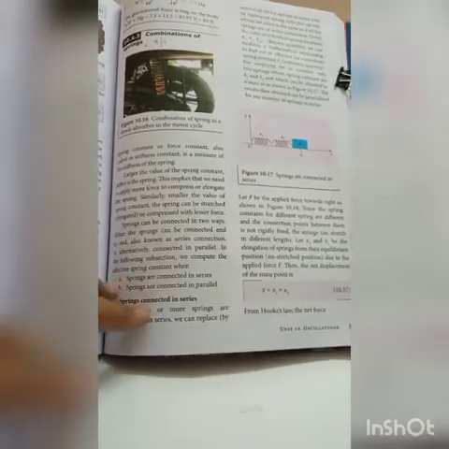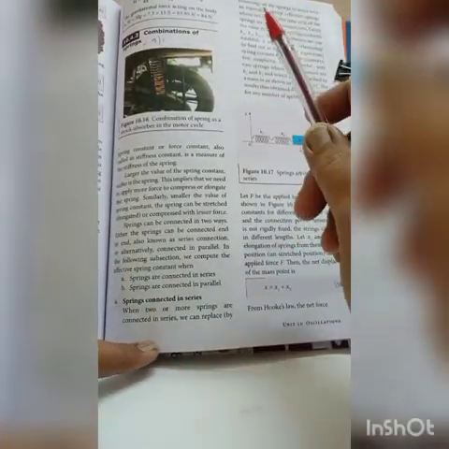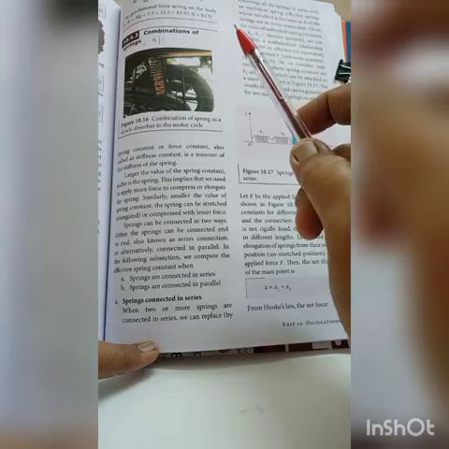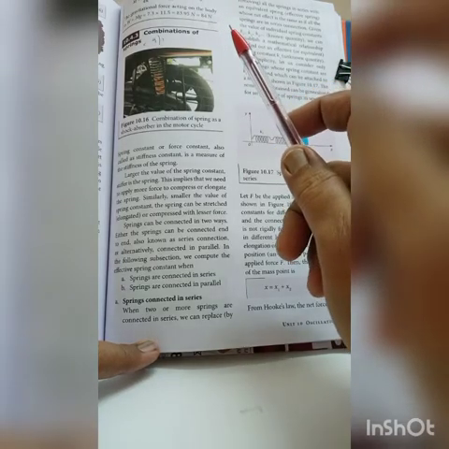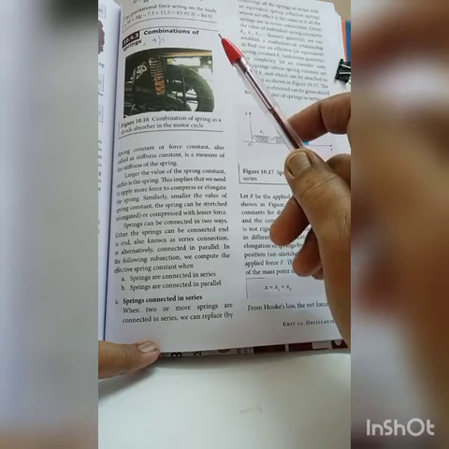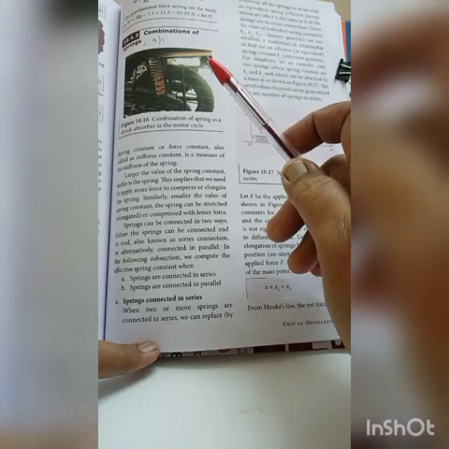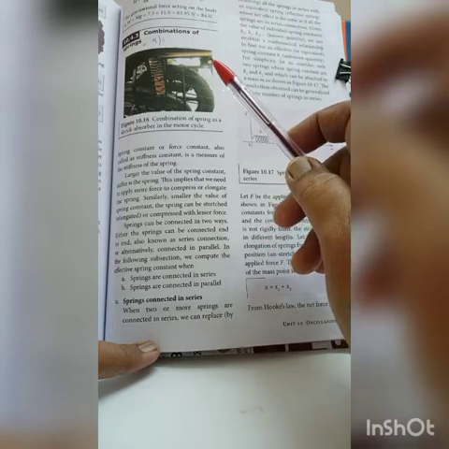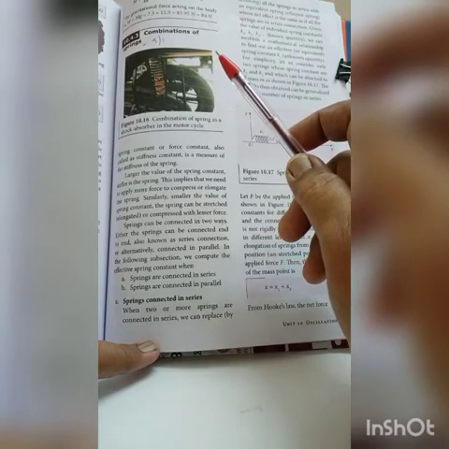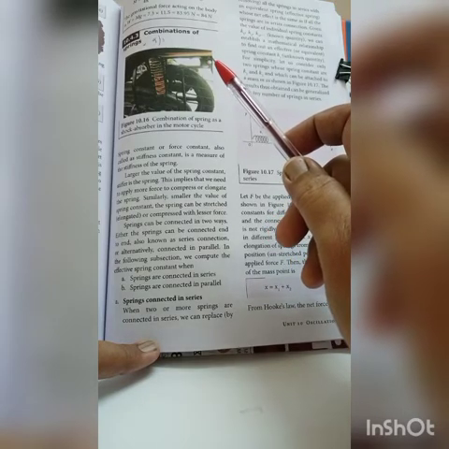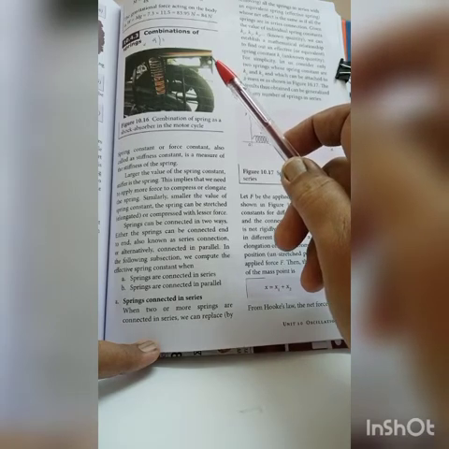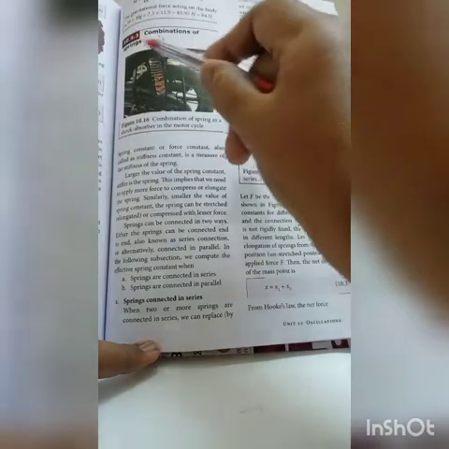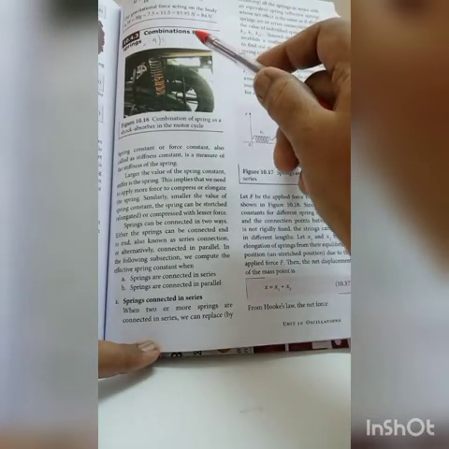Hi students, in the last video we discussed the vertical oscillations of a spring. In the case of vertical oscillations of a spring, we discussed the restoring force F is equal to minus K into X. Now in this video we will discuss what will happen to the spring constant when the springs are connected in different ways. That is, combination of springs.